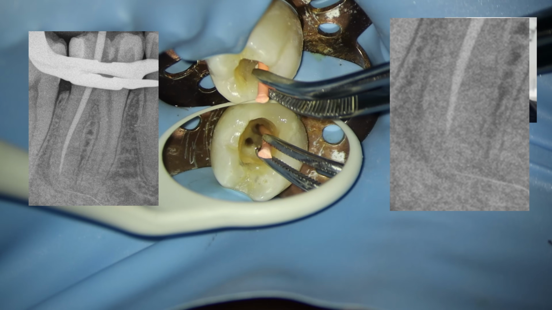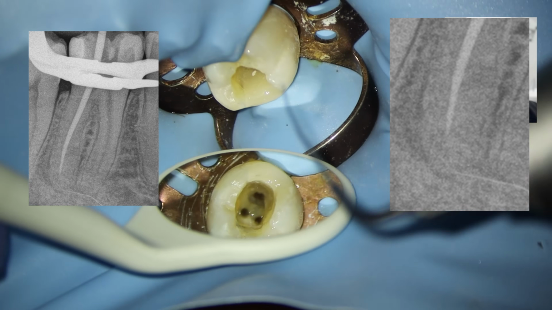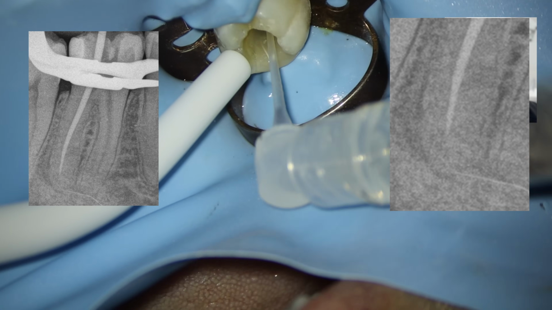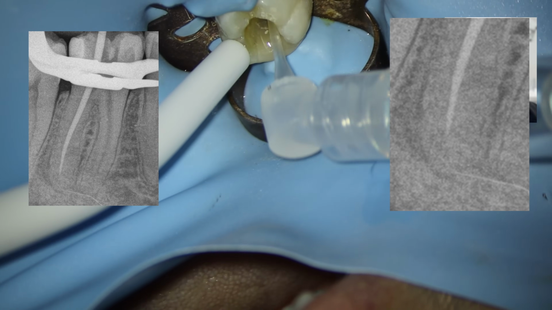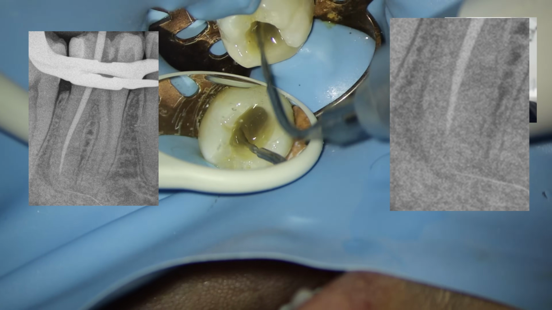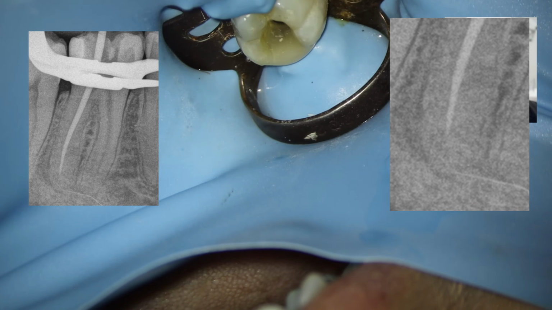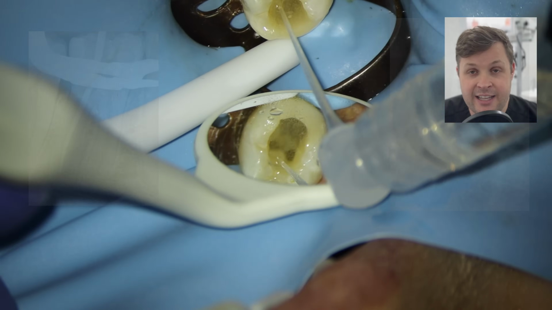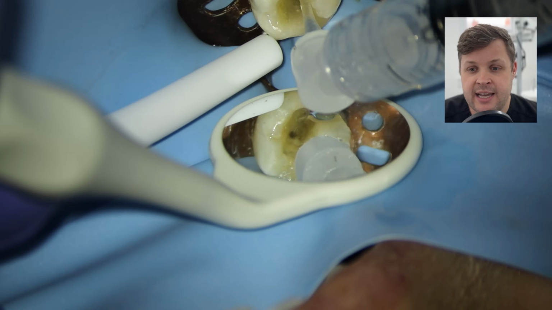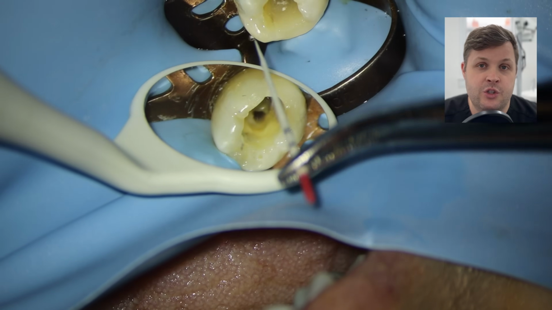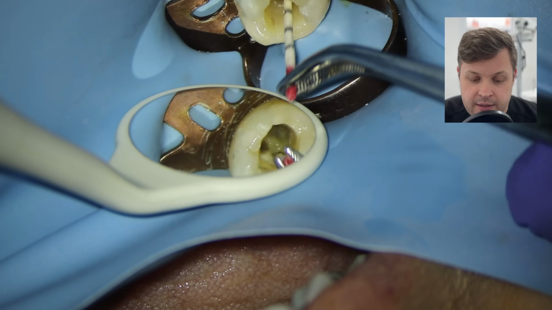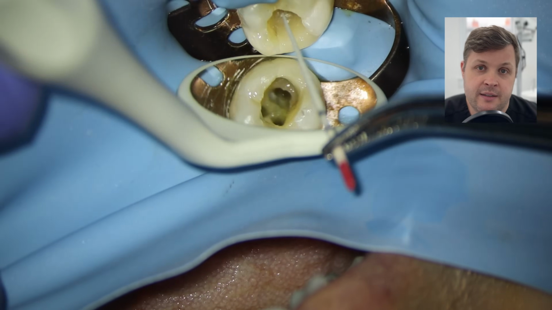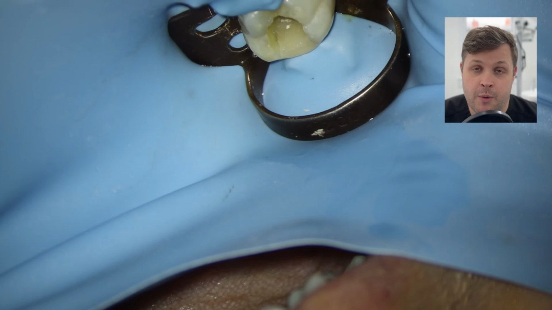So once we know that the tooth's been shaped correctly, we're going to use our final irrigation protocol. Again, I like to use this 18th Ultra X irrigant activator. We use sodium hypochlorite activated, then we use EDTA 70% activated, and then I do a final rinse of sodium hypochlorite and we activate that, until the liquid we're using runs nice and clear. Then we're ready to dry the canal space, ready for obturation.